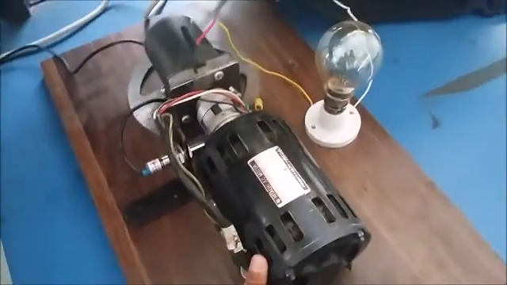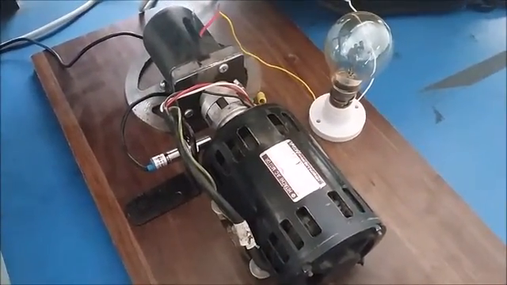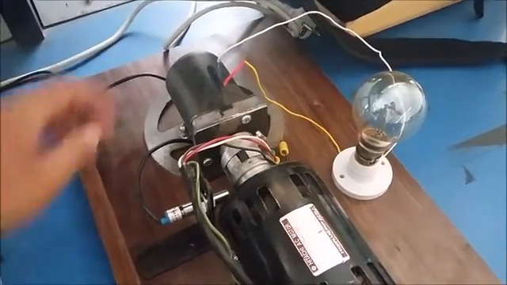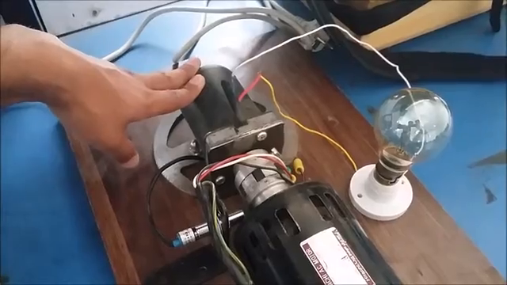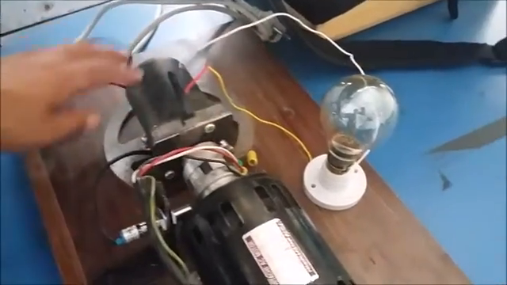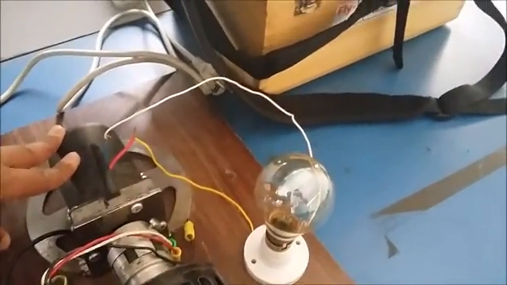Here is the induction motor which is being controlled using the space vector modulation, and this is the DC generator which is mechanically coupled with our induction motor, and here is the electrical load connected to our DC generator.